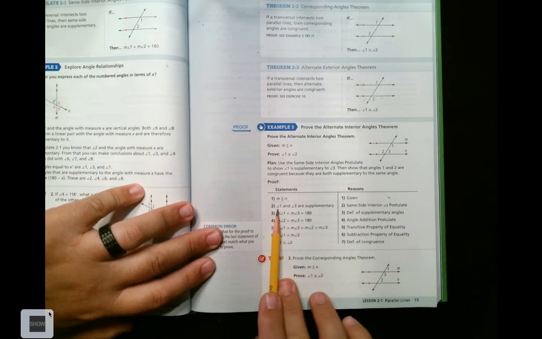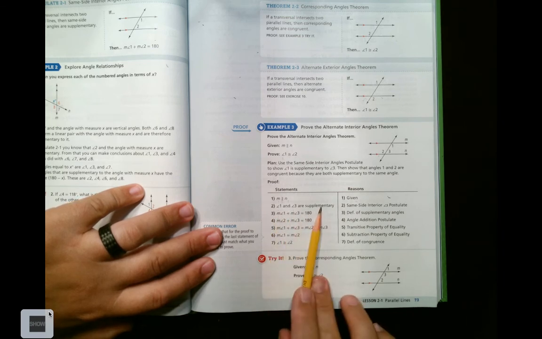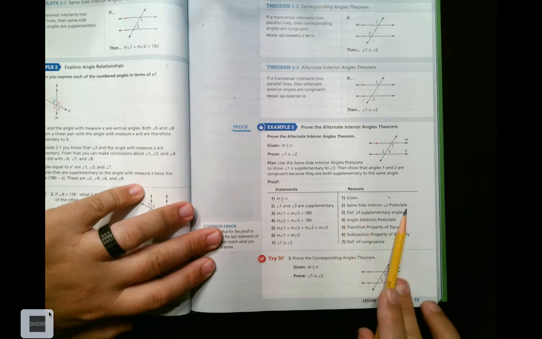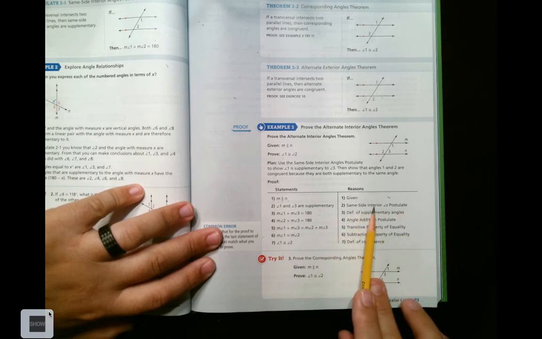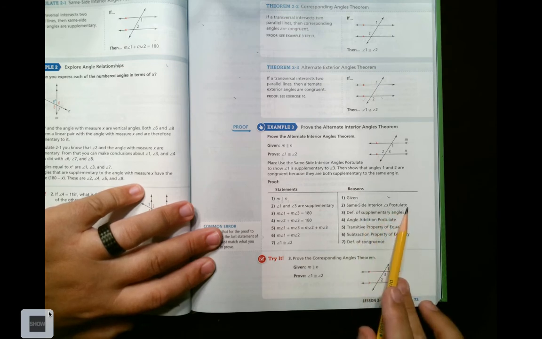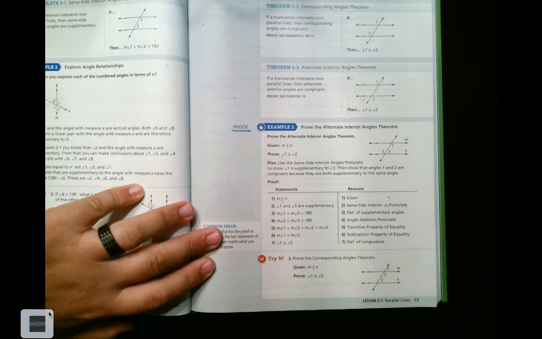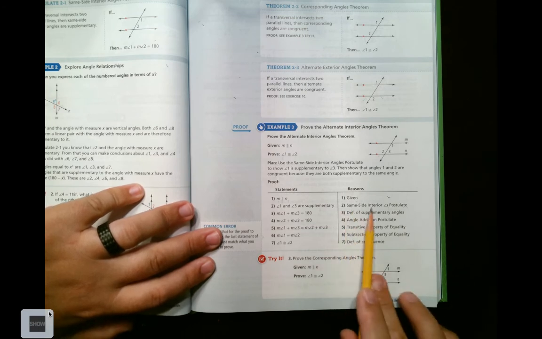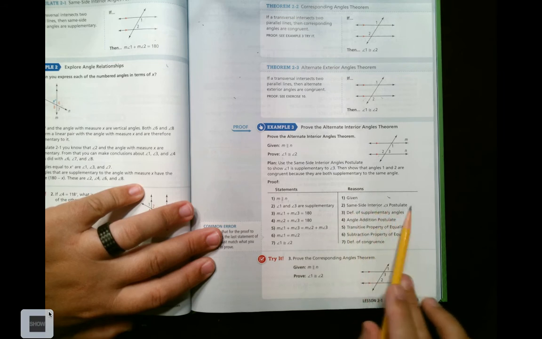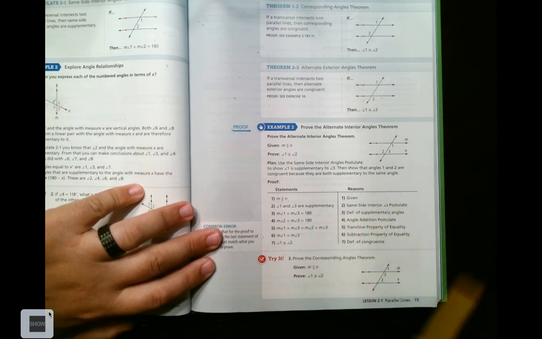Then they start saying angle 1 and angle 3 are supplementary based off of that postulate we talked about on the previous page. And here's the reason why you can say they're supplementary. Why do they add up to 180 degrees? Because of the same side interior angles postulate. Or if you just wanted to write postulate 2.1, that's another name for it in this book. But usually if I was writing this out for my reasons, I would just write same side interior. I wouldn't write angles postulate. That's just kind of extra. So when you say same side interior, I know exactly what you're talking about.